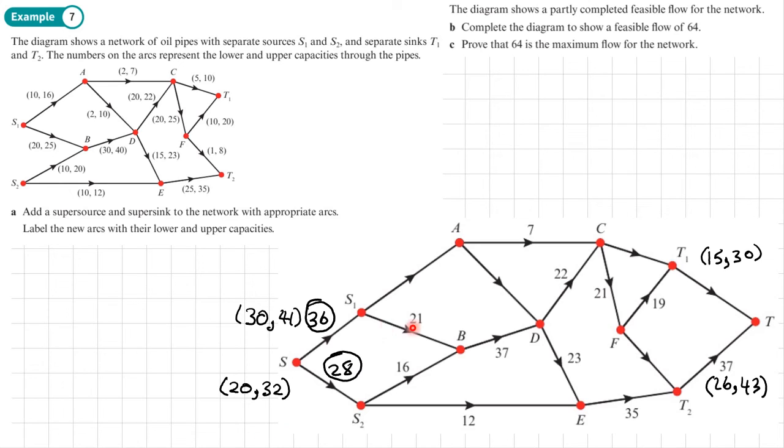So I've got 21 flowing here. If I've got 36 flowing in, just do 36 minus 21, and that gives me 15 on S1 to A. And we just move along. It's a bit like a puzzle really. So what have I got here? 15 flowing in. I've got 7 there. So this one has to be 8. Like this. Any other missing ones? So I've got all of these here. Right. Let's get across to this one.